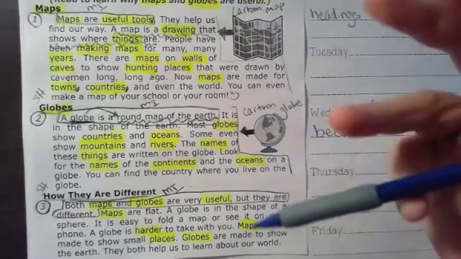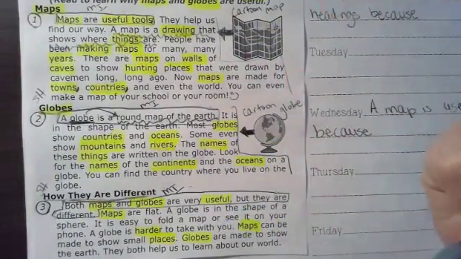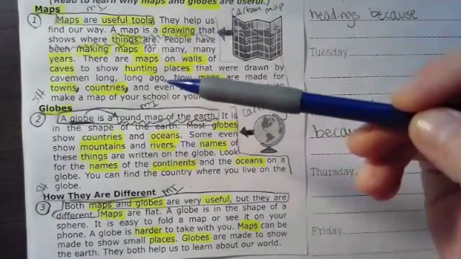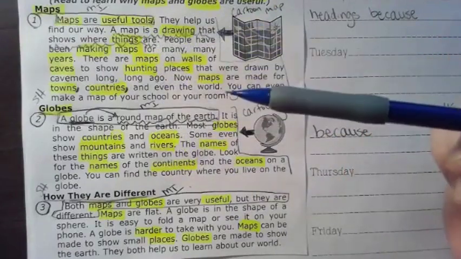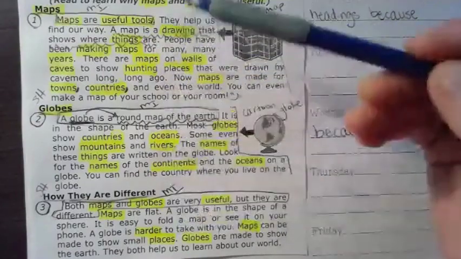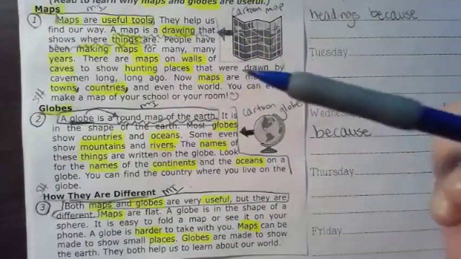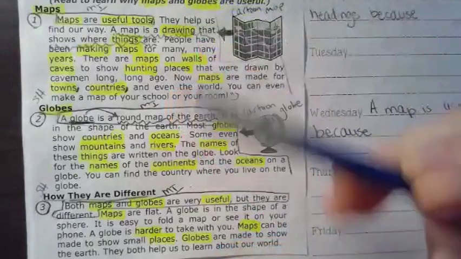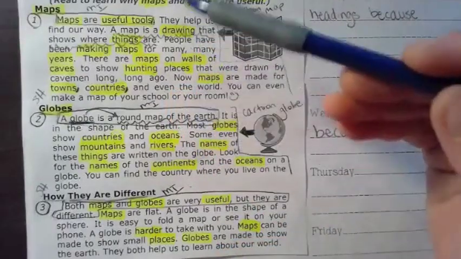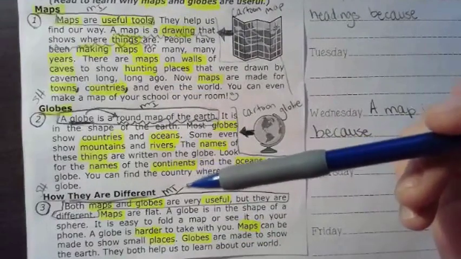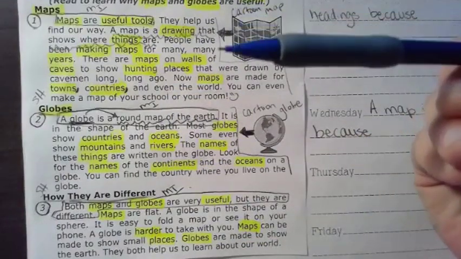The third type we're going to skip and come back to. The fourth type is cause and effect. One thing happened and it caused something else. Nowhere in here is there a cause and effect. Nowhere. So that's definitely not it. The fifth type is problem and solution. Again, we don't have a problem anywhere in here. So it's not problem and solution.